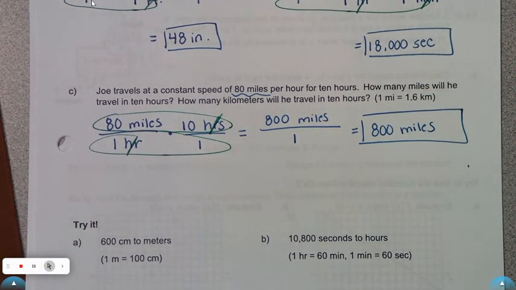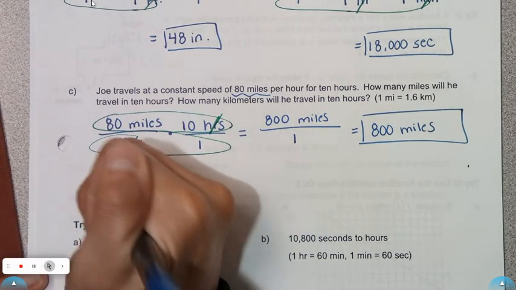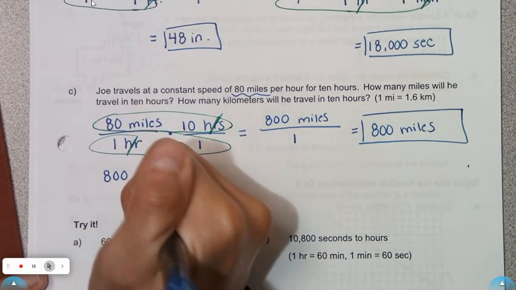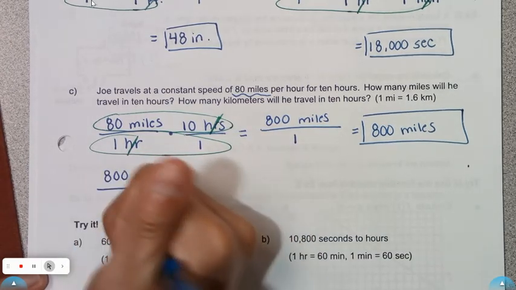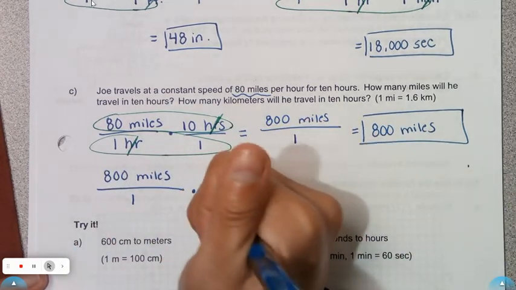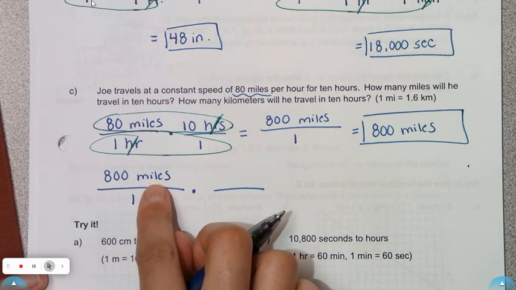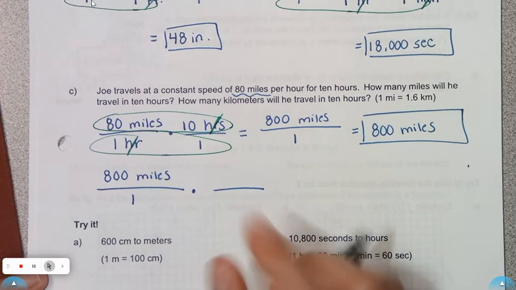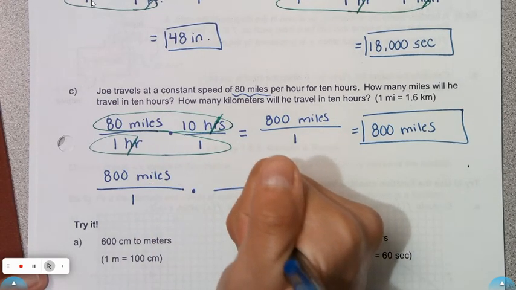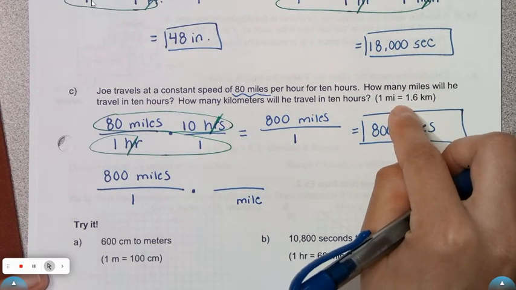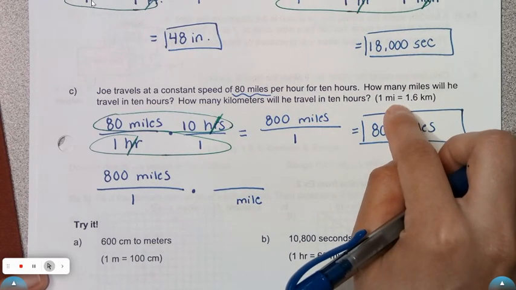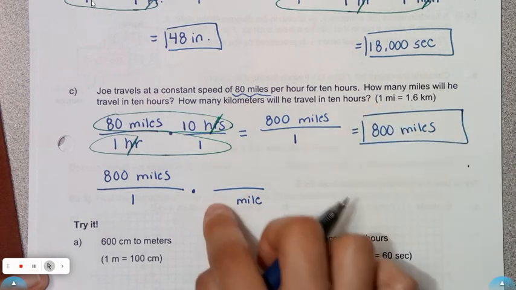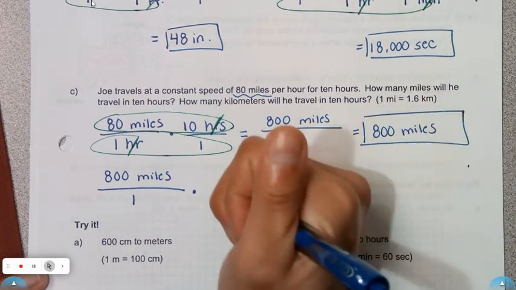Then I want to know how many kilometers he's going to travel in 10 hours. So now that I have my miles and I've already converted them, I'm going to use that to help me find the second part. So I have 800 miles over 1. And then here, if miles is on top, miles goes on the bottom. So I'm going to write mile. I'm going to use the conversion that they give me. The number in front of mile is 1, so the 1 will go on the bottom. That means the 1.6 will go on top.